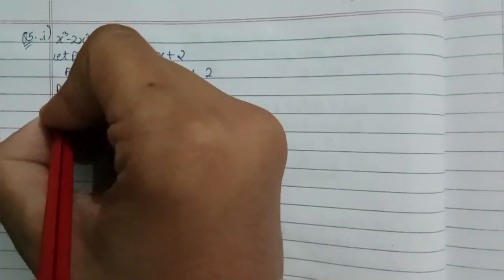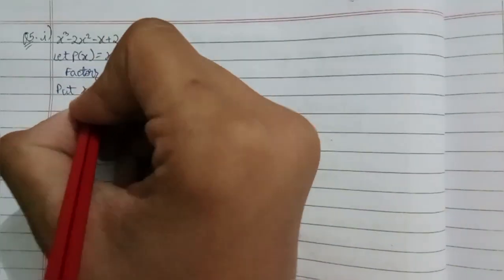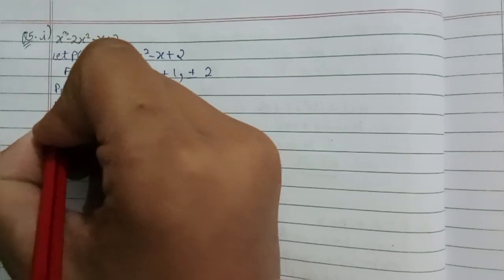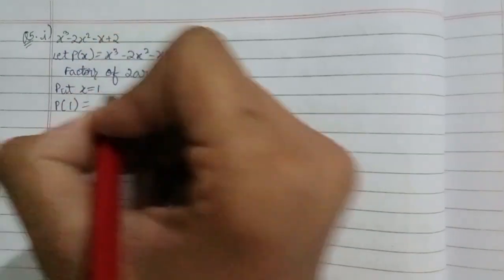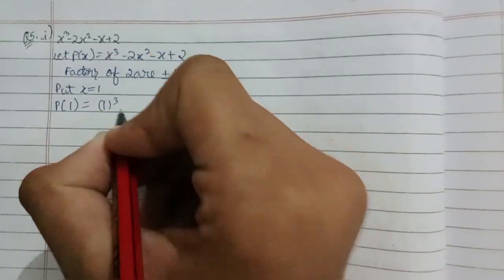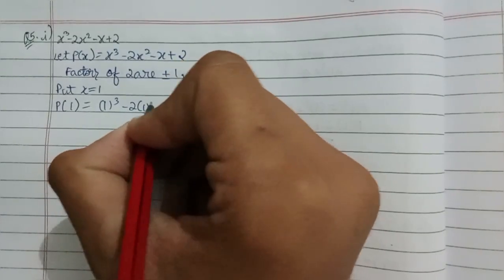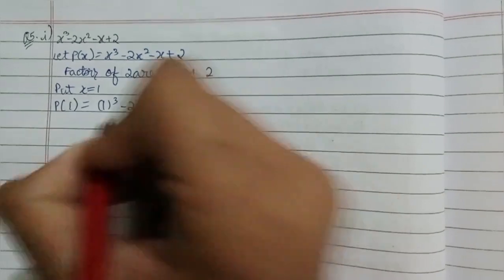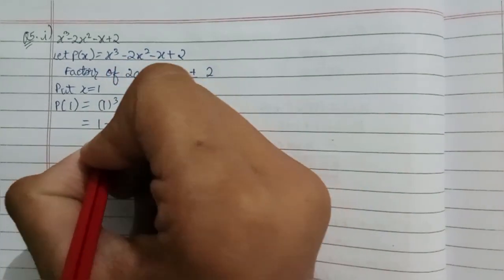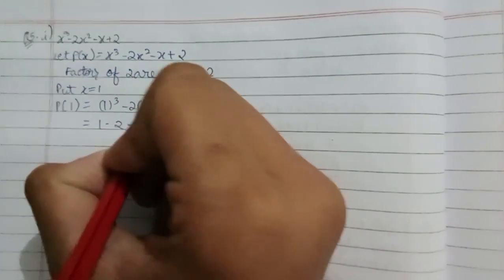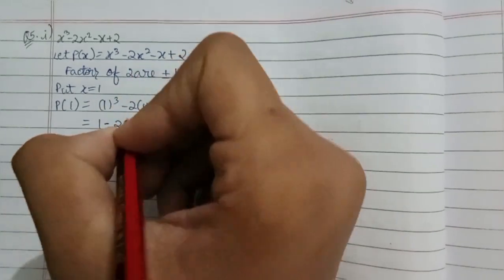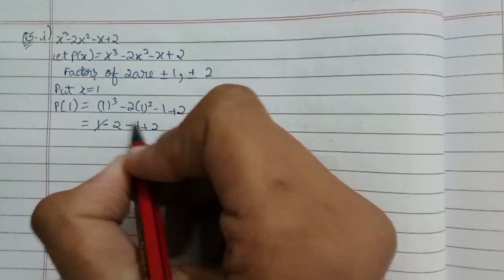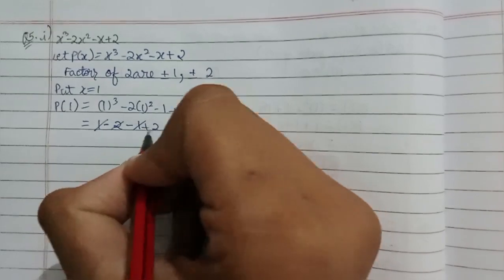Now put x equals 1. Now we will write p of 1 equals 1 cube minus 2 into 1 square minus 1 plus 2. It will be 1 minus 2 minus 1 plus 2. Here 1 will be cut with the 1 and 2 will cut with the 2.